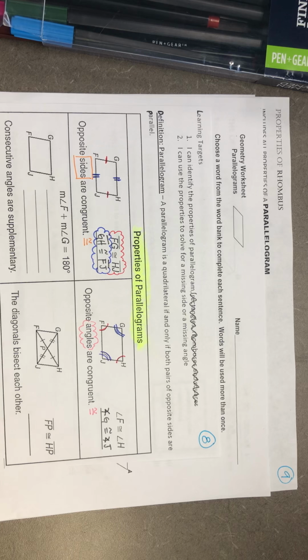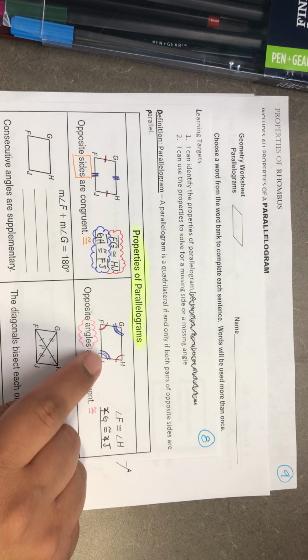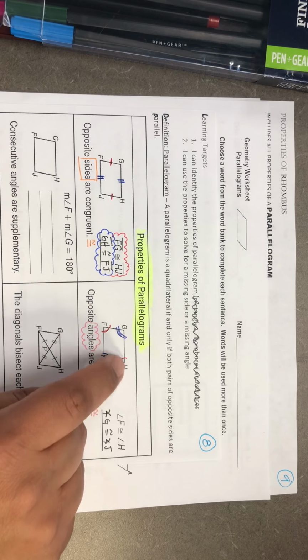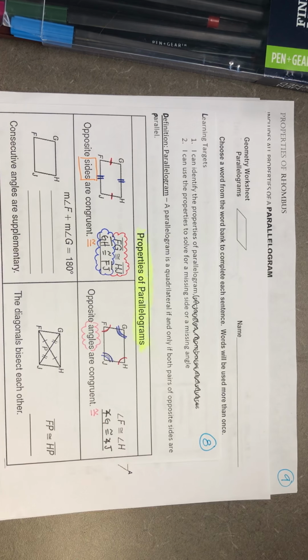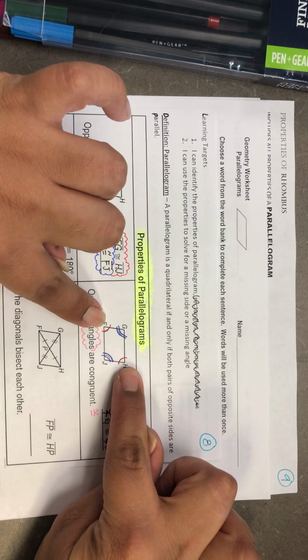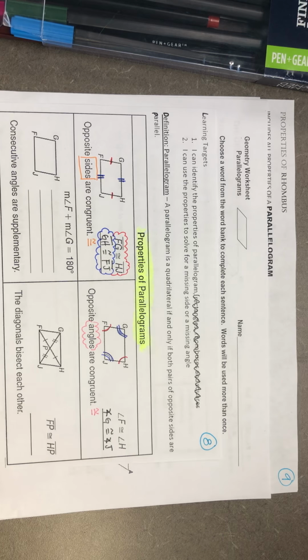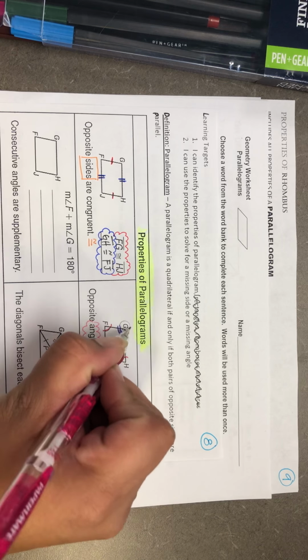Remember, the color is always an invitation. It helps some of you guys, it doesn't help others. If you don't have colors, you can maybe put a circle on J, a circle on G, maybe a triangle on F and a triangle on H, and that can help you see that the two triangles would be the same and that the two circles would be the same, okay? Something like this.